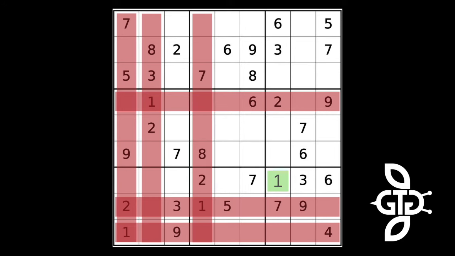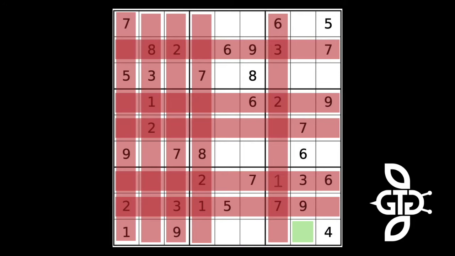Moving to the 2's, the lower right block again shows that there is only one possible space for a 2 to go. When this 2 is entered, it causes the upper right box to only have one possible space for a 2 to go.